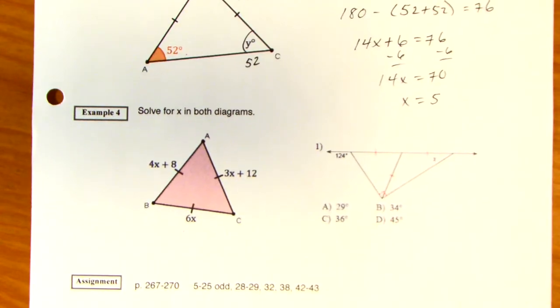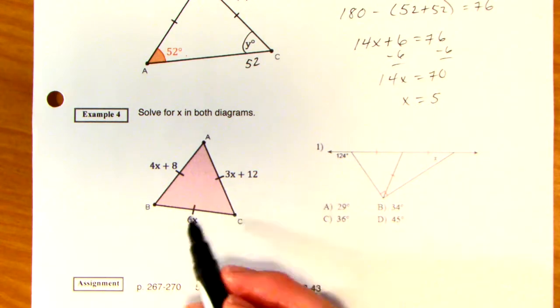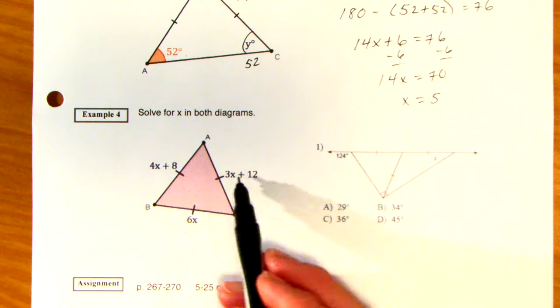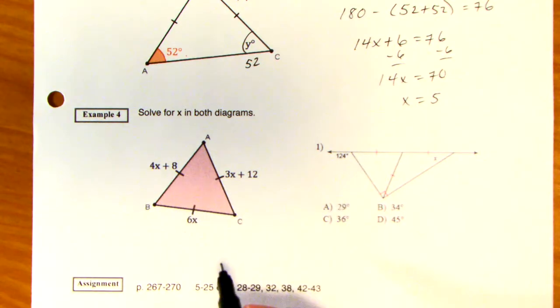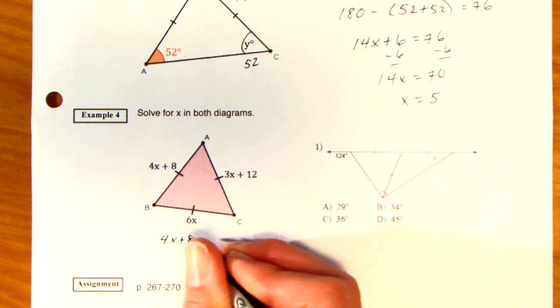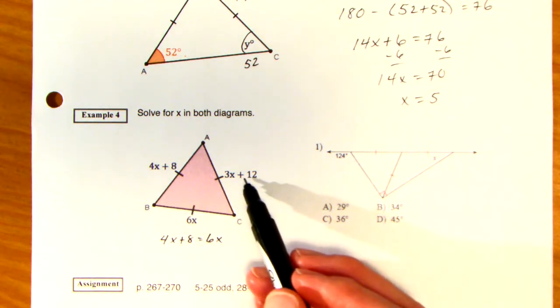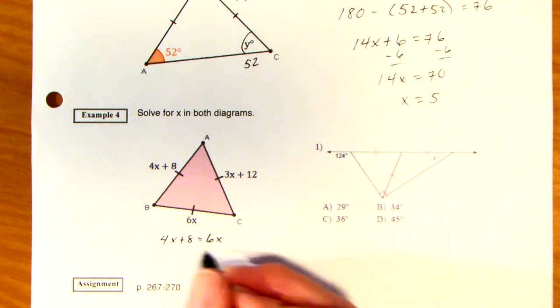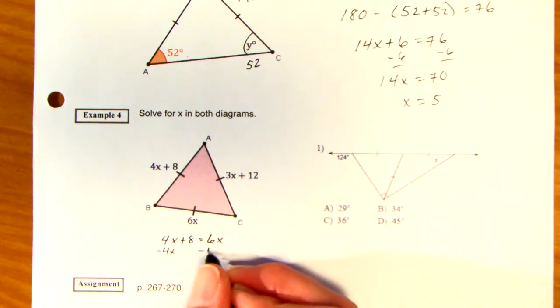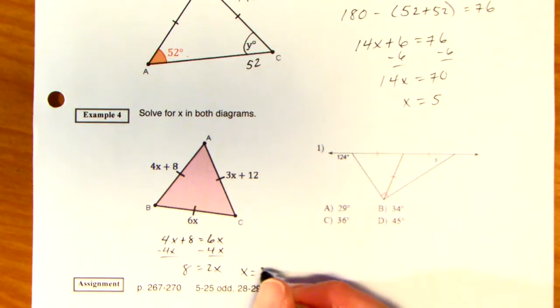Last two examples. Okay, here we go. Solve for X in both diagrams. If you look, this is an equilateral. That means all three segments are the same. So I can set these two equal to each other, or these two, or these two. It doesn't matter. I'm just going to pick these two. So 4x plus 8 is equal to 6x, because they're congruent. Or you can choose this one. It's up to you. I'm going to subtract 4x on both sides. And I have 8 is equal to 2x. X is equal to 4.